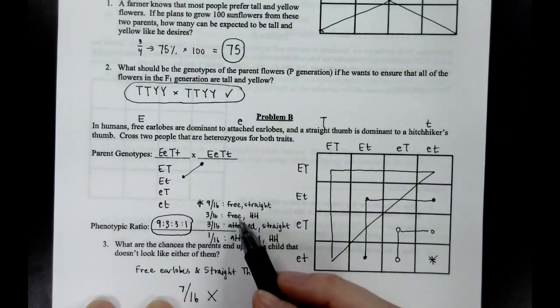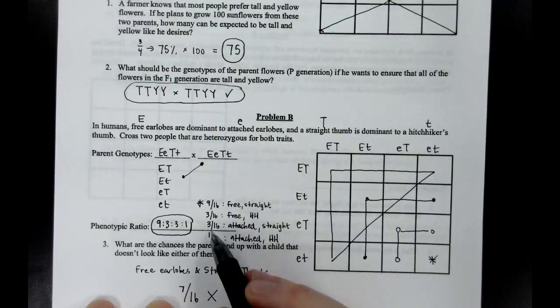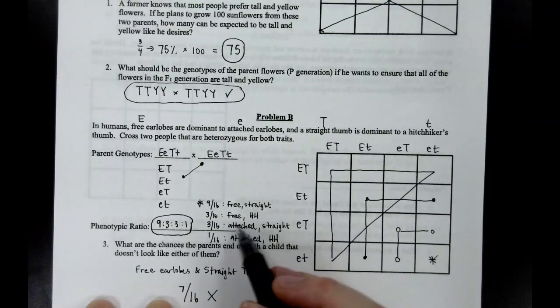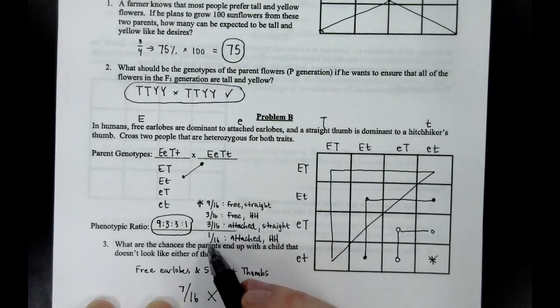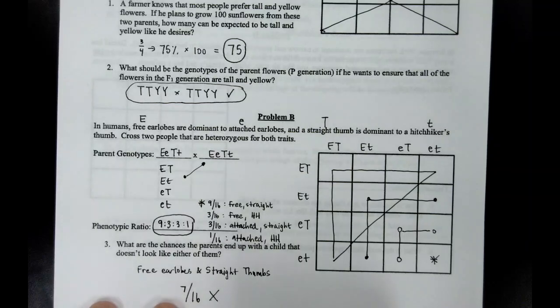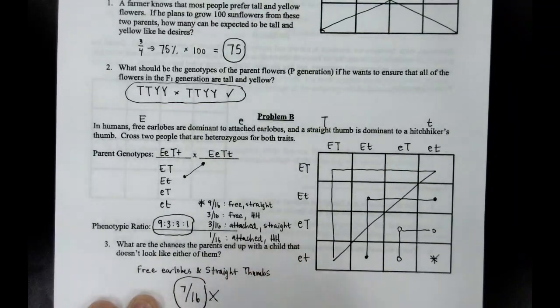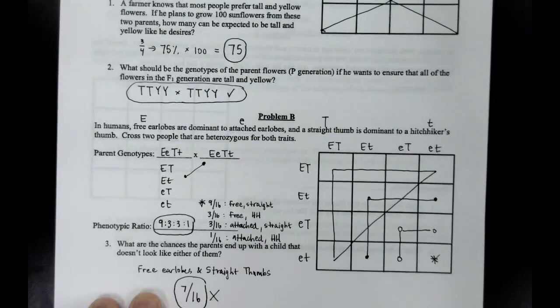I've got 3 of those that would have the free earlobes but not the thumb. 3 of them that would have the attached earlobes. And then one out of the 16 that would have nothing like the parents, right? So it'd be very confusing. So 7 out of 16 in this case would be the chances that they have offspring or a child that does not look like either of them, since they both look the same.